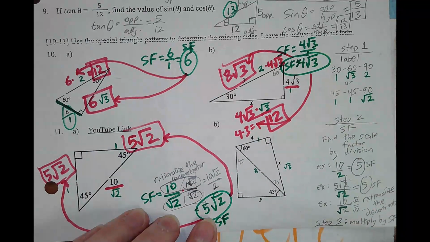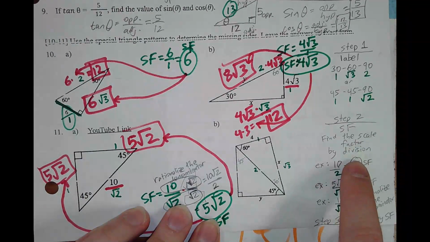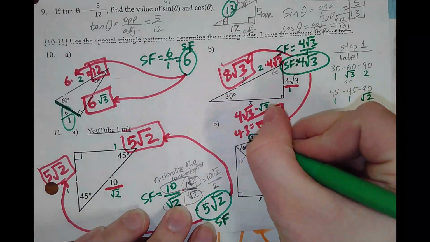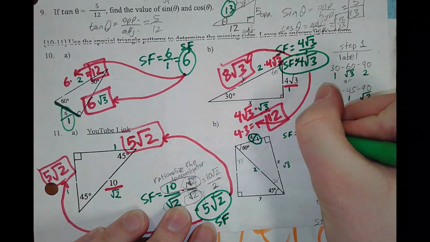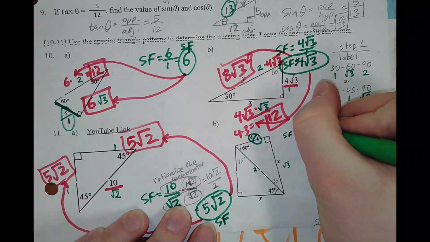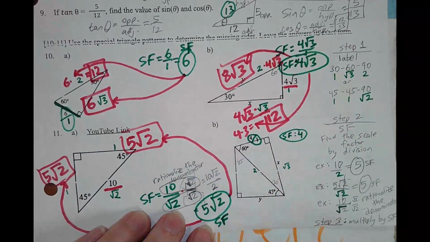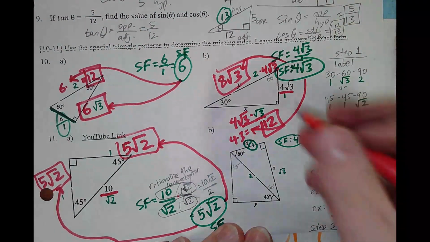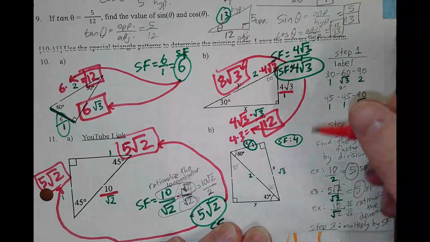Okay. Step 2, let's find the scale factor by division. Well, where do we have a pair of numbers that we can compare? 4 compared to 1. Scale factor for this one is going to be 4 over 1, which is, of course, 4. We found the scale factor for the 30, 60, 90. Now our last step is to multiply the scale factor. It says to multiply the scale factor to get our missing sides.